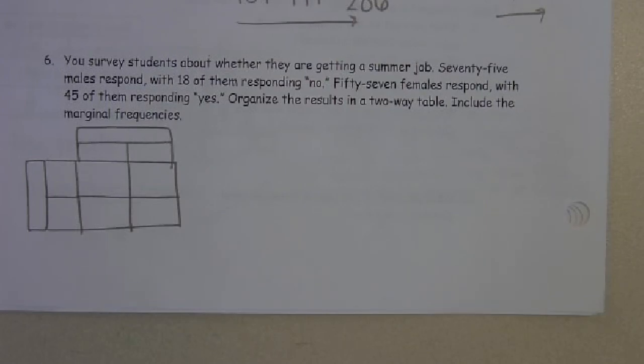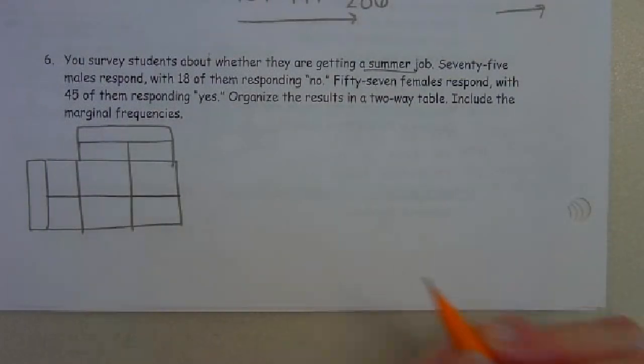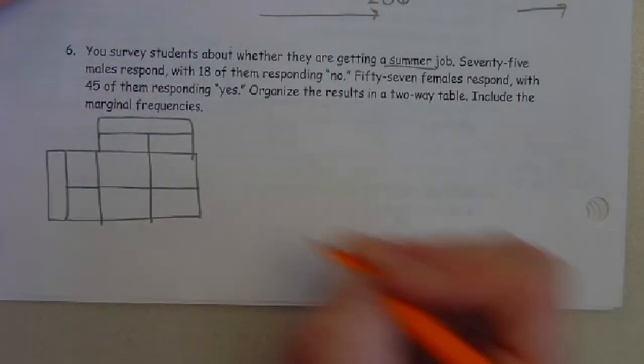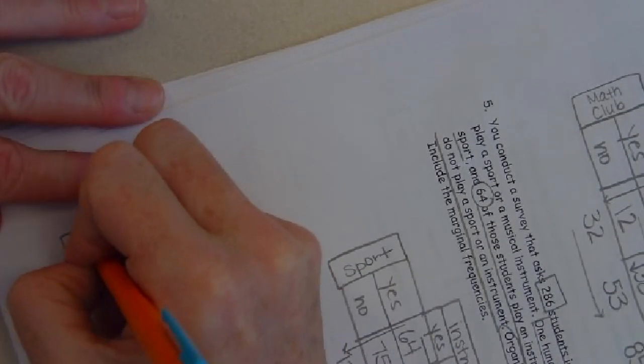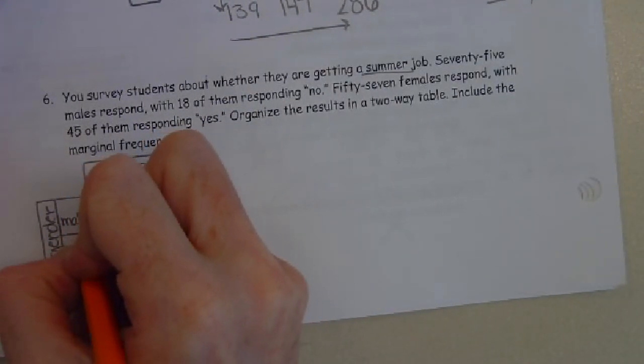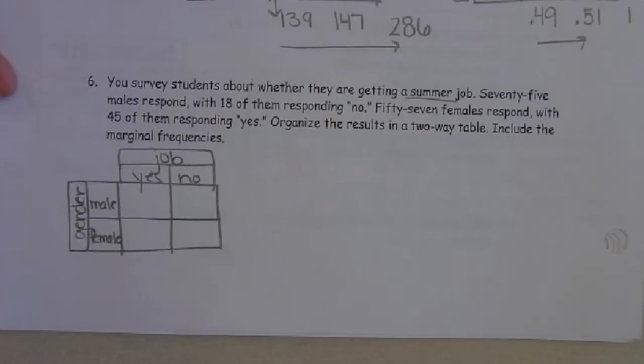Okay, so we are talking about males and jobs. We're talking about a summer job, and we're talking about male and female. So the first thing we're going to do is put job, yes or no, and over here we're going to put gender, and we're going to go male and female.